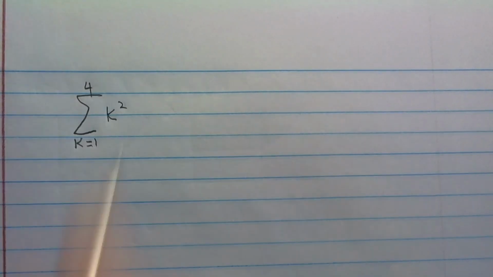Now, I want to talk about something. Let's just talk about a situation like this. Let's suppose we have the sum from k equals 1 to 4 of, let's say, k squared. We'll just look at this part.